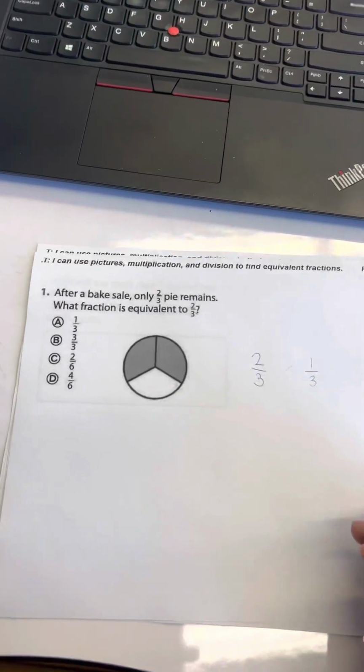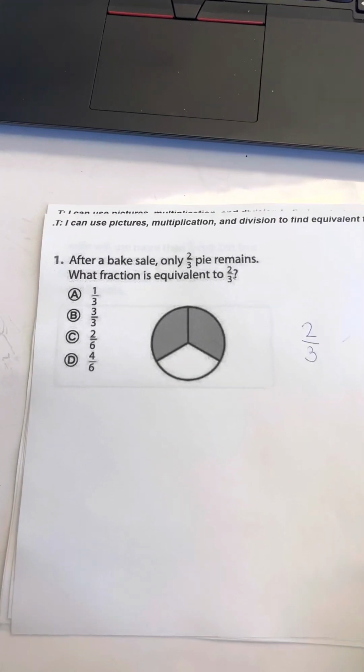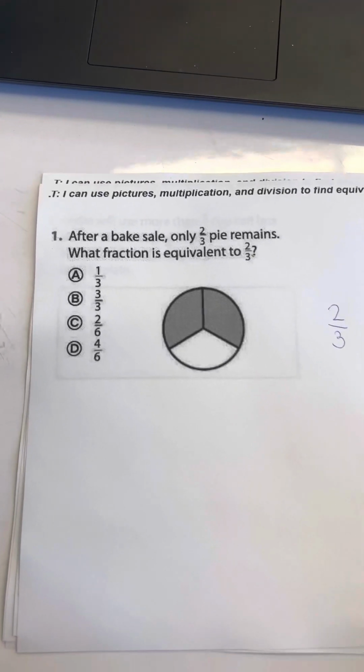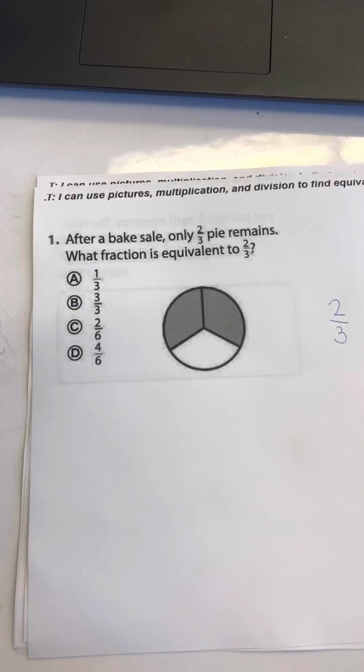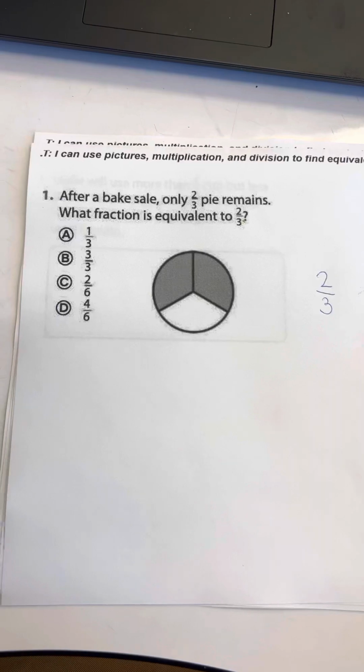Okay, welcome to the Topic 8 Math Review. Question 1. After a bake sale, only 2/3 of the pie remains. What fraction is equivalent to 2/3?